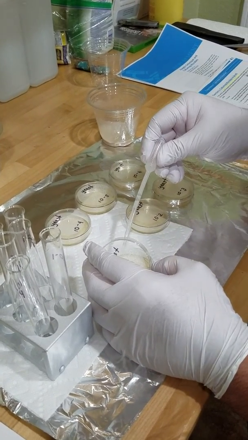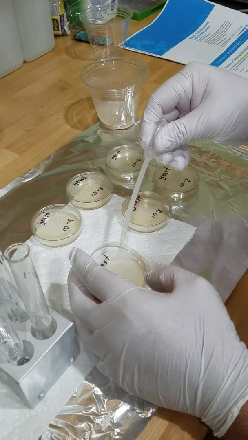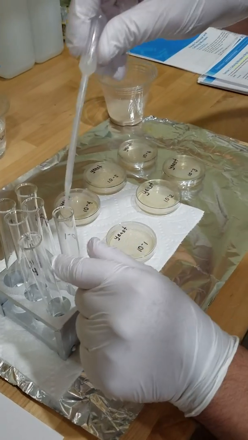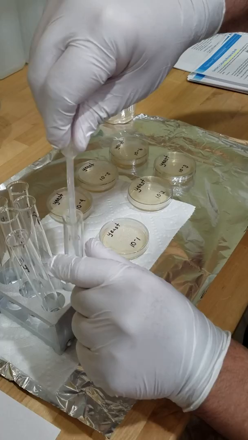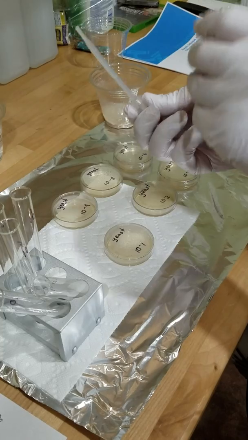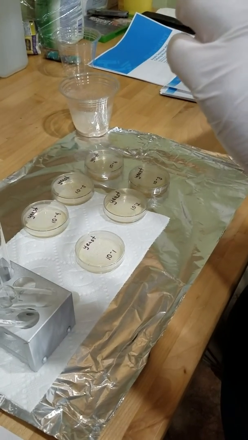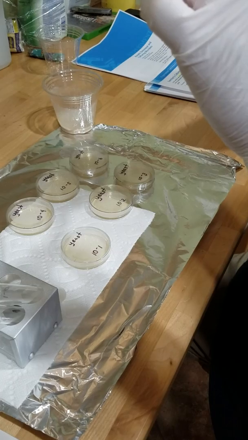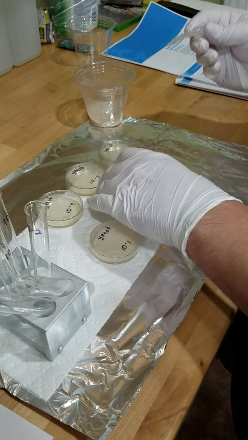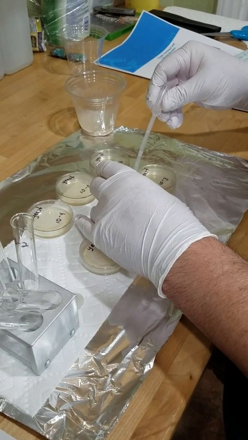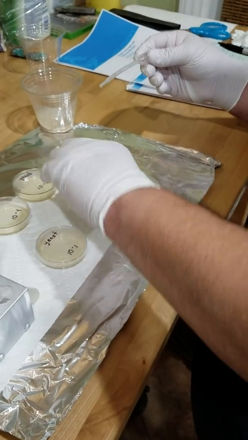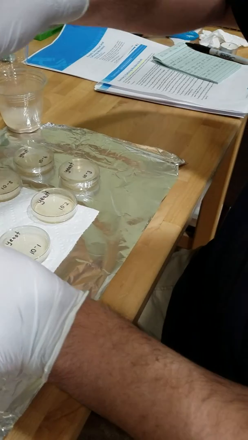Just open. And 4. We're going to swirl it around. Make sure everything is back in here. Now let's take number 2. Now let's do 4 drops in number 2. 2, 3, and 4. Let's roll it around a little bit. Let's get rid of 2.